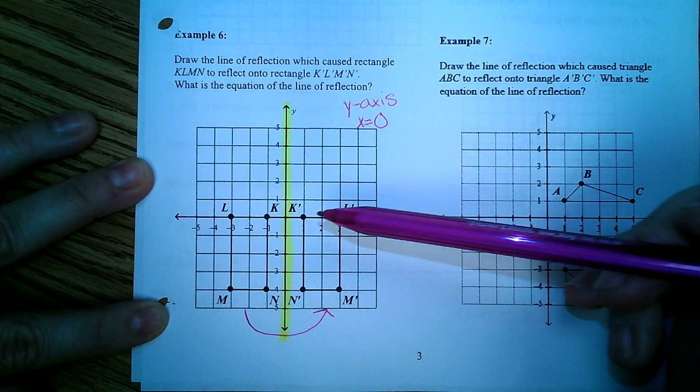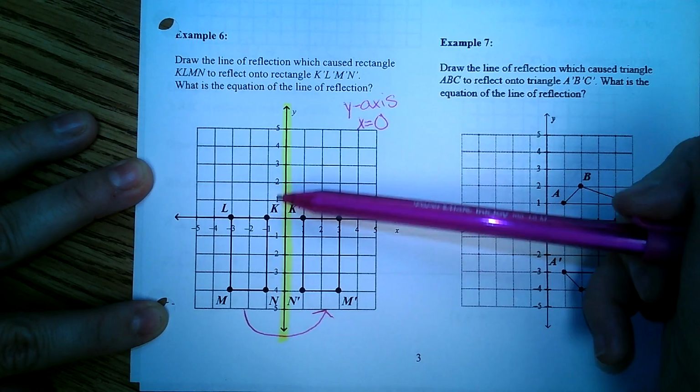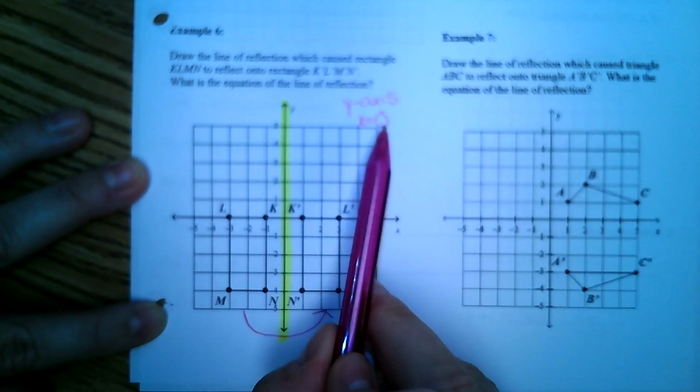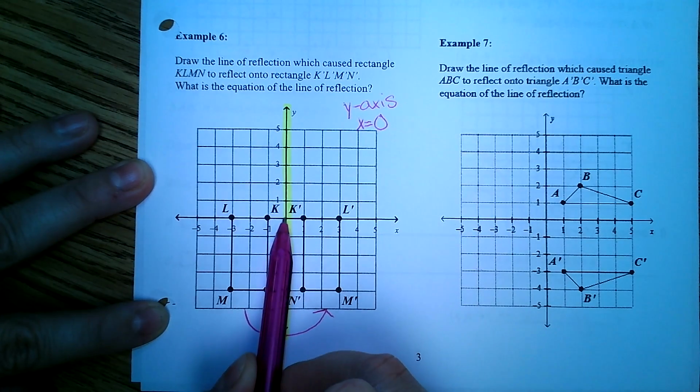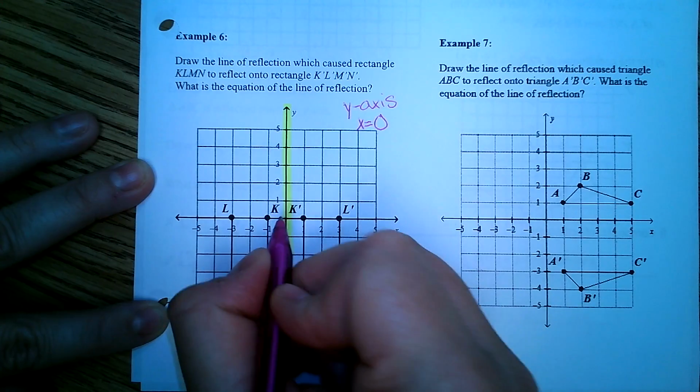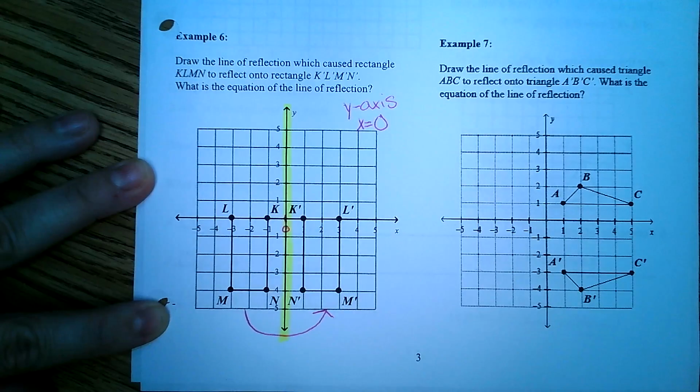Remember, x equals our vertical lines, and you just get the value as whatever it's cutting through. So here we're cutting through 0 on the x-axis, so x equals 0.